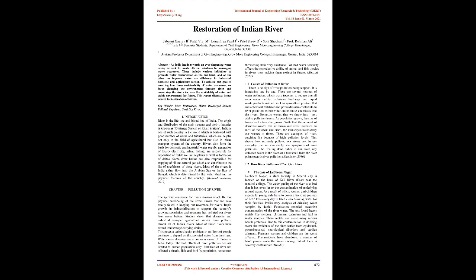Restoration of Indian River. Abstract. As India heads towards an ever-deepening water crisis, we seek to create efficient solutions for managing water resources. These include various initiatives to promote water conservation on the one hand, and on the other, to improve water use efficiency in industrial, domestic, and agriculture sectors.